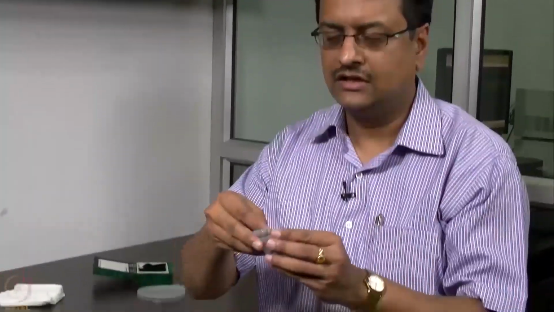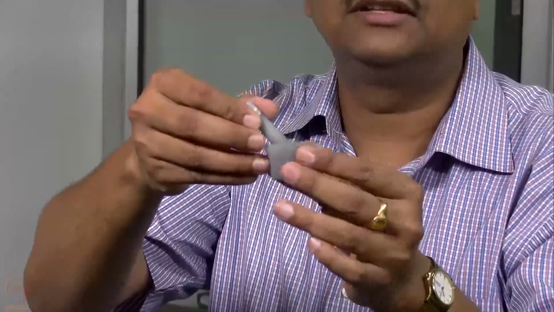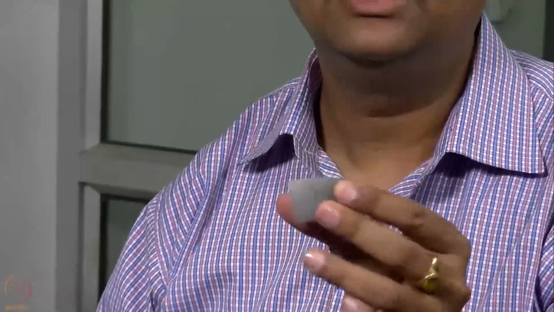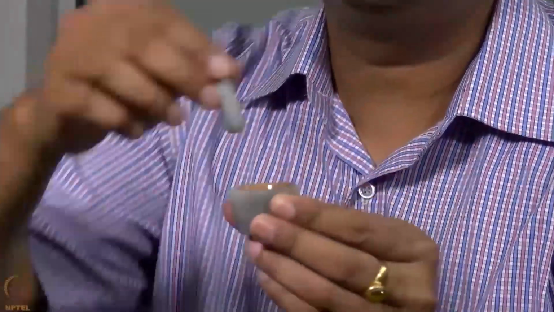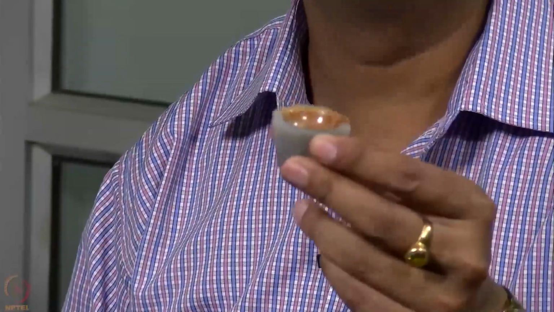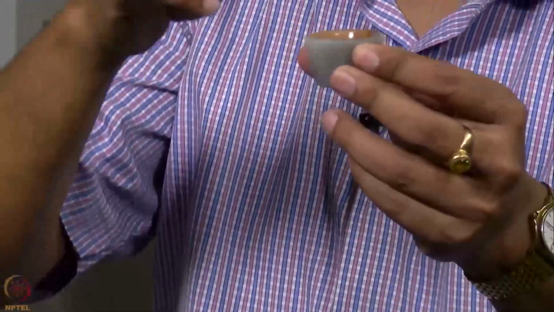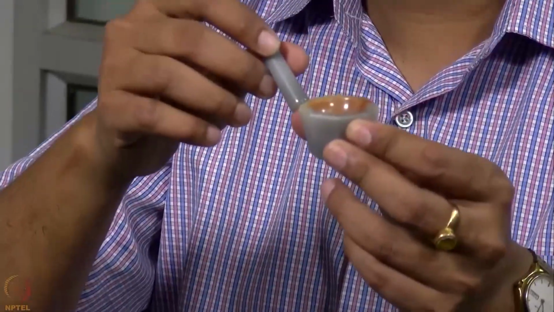So to start with, I will first show what are the required things for sample preparation. What we need is a mortar and pestle. This is an agate mortar and pestle, which is made of a stone, and this stone is very hard. So when we grind the sample here, it does not make any scratch on the stone, and no sample gets stuck to this stone during the sample preparation process.